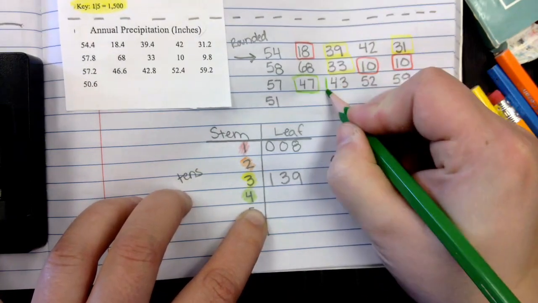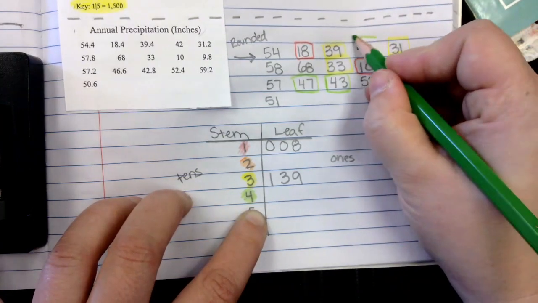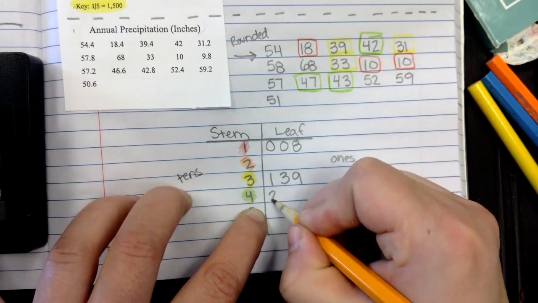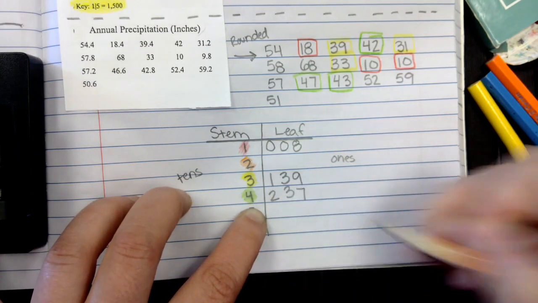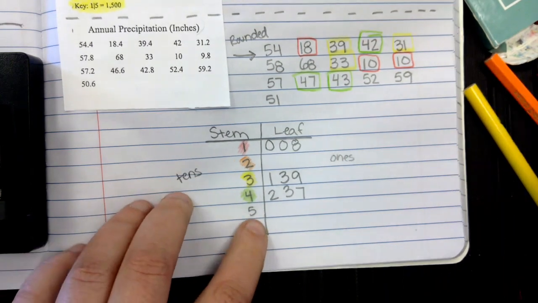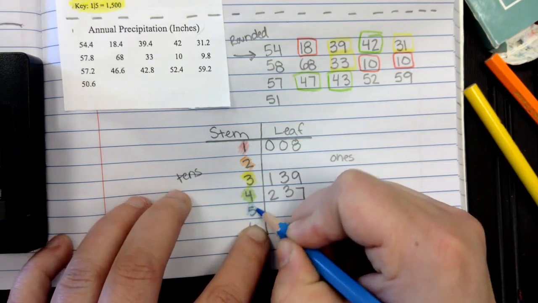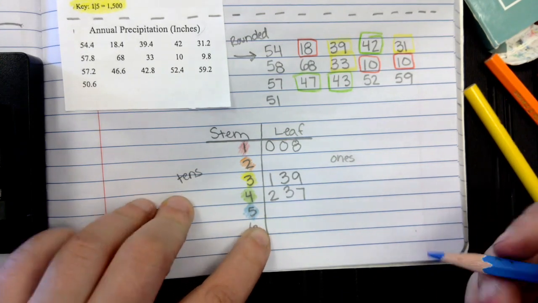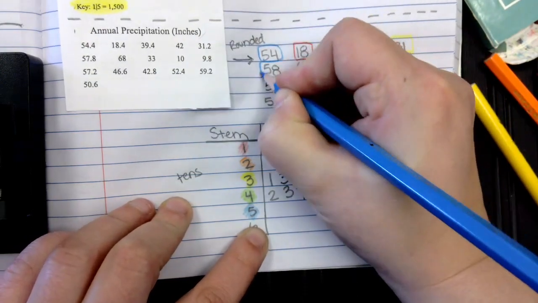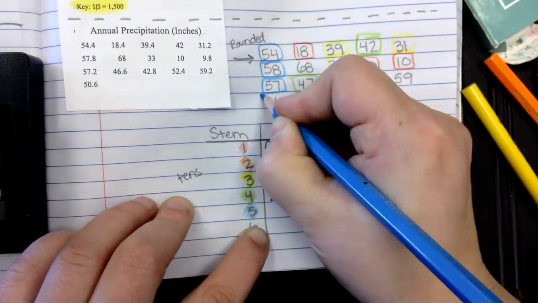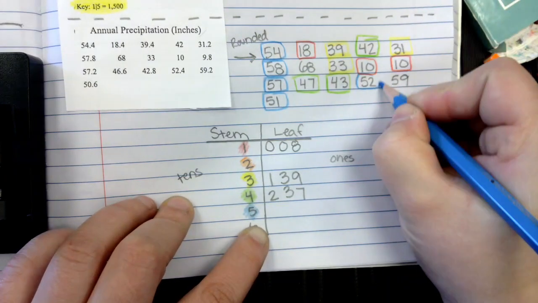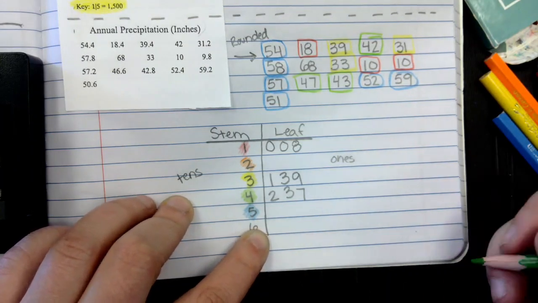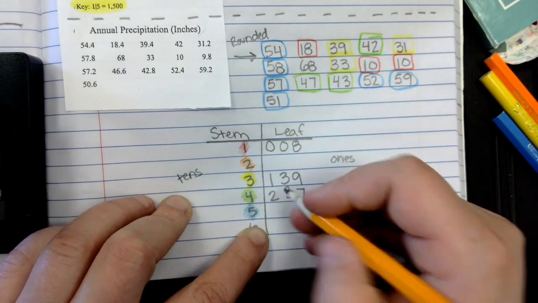B. So we got blue. This one has a lot, so you have to be really careful with this one. We have 54, 58, 57, 51, 52, 59. So what is our smallest 50? 51, and then 52, 54, right? 7, 8, 9. And then we got our purple, last one.